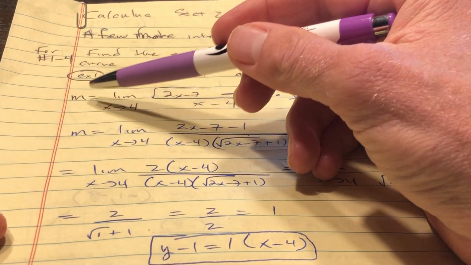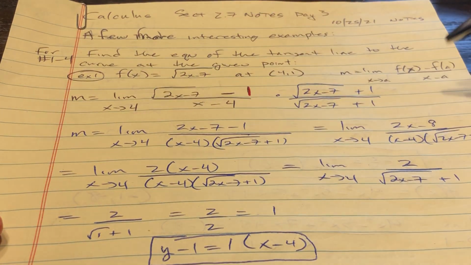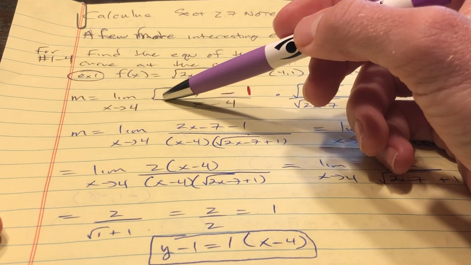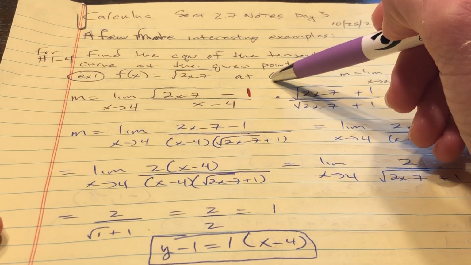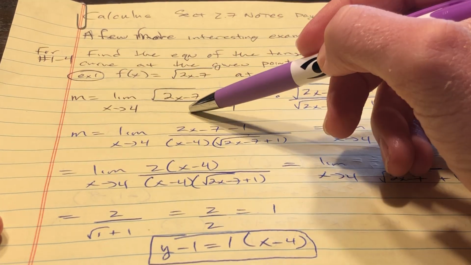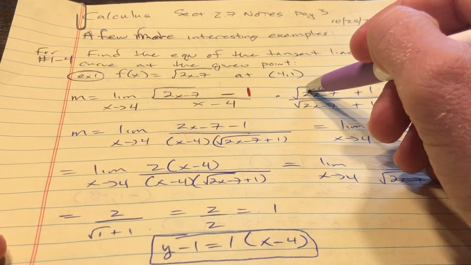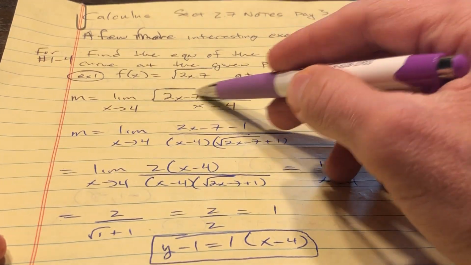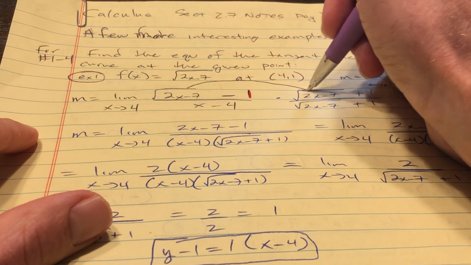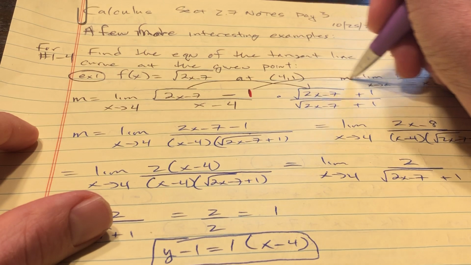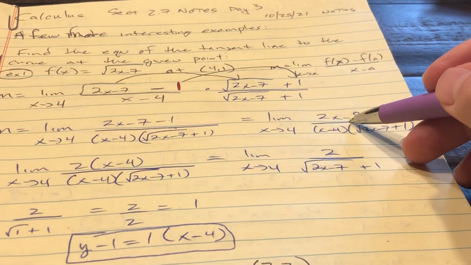So the slope is equal to the limit as x approaches 4 of f of x minus f of 4, f of a, which is 1, all over x minus a, 4. I need to multiply the top and the bottom by the conjugate of what I see in the numerator. And when I multiply by conjugates, the 2x minus 7 falls out. A negative 1 times a positive 1 is a negative 1. I need to combine like terms.